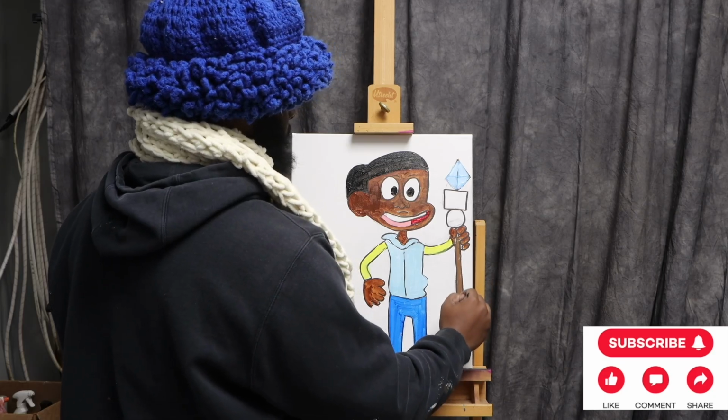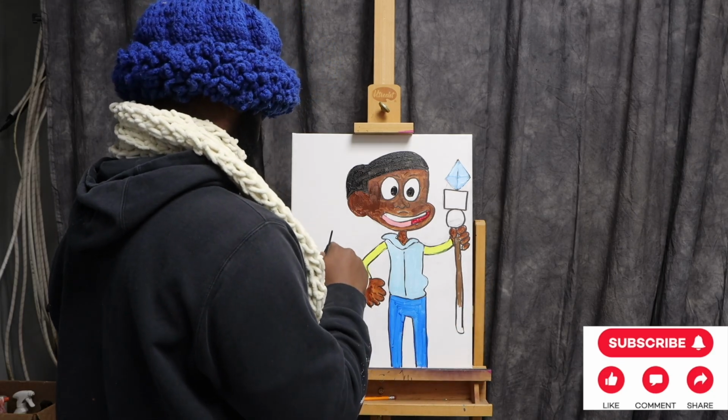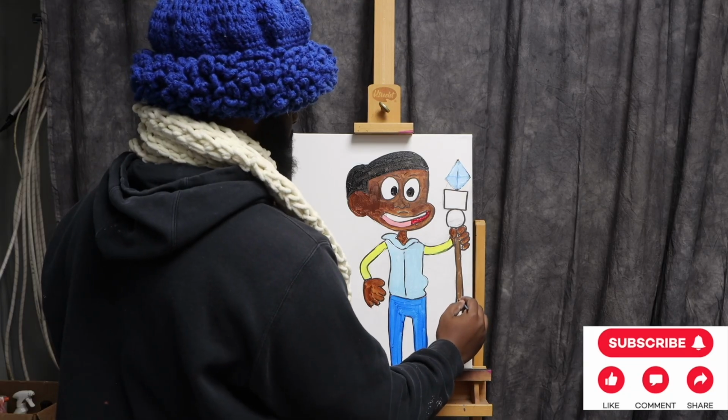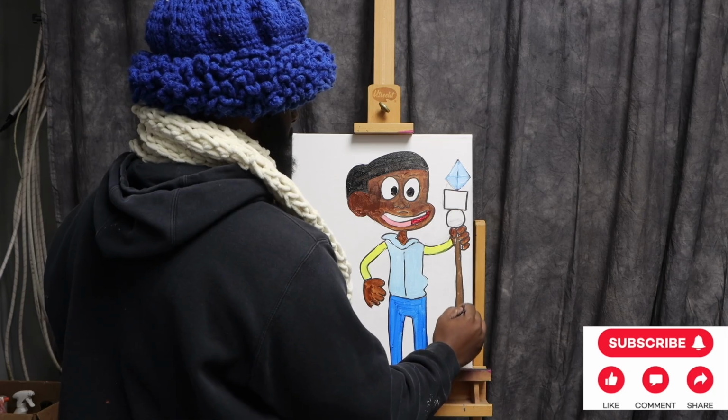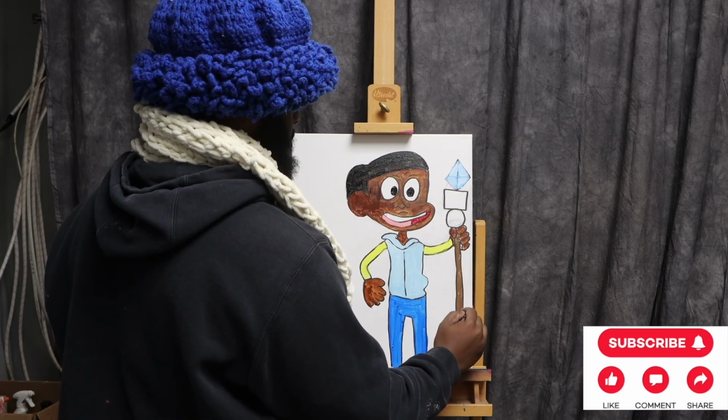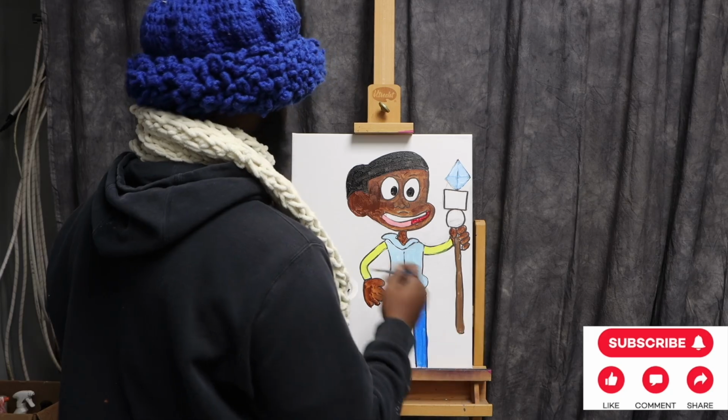Color. Okay. Painted his mouth, painted everything else. And we're just going to paint in this step, and we're going to wait to dry, and then we will re-outline everything.